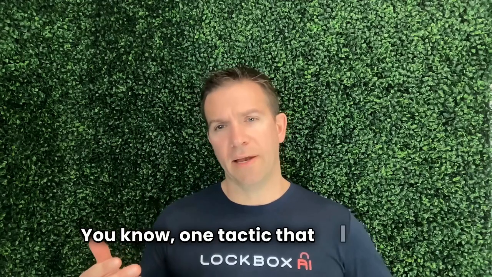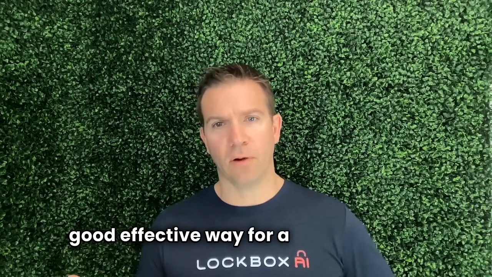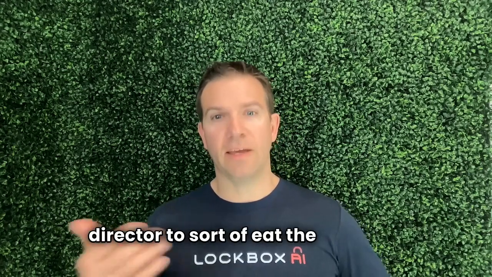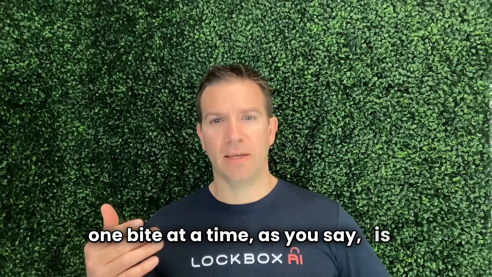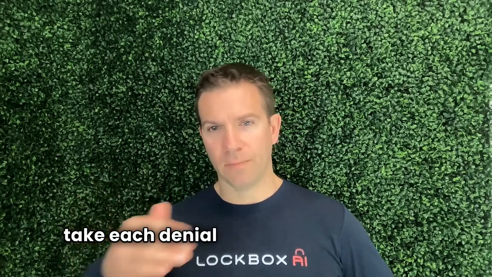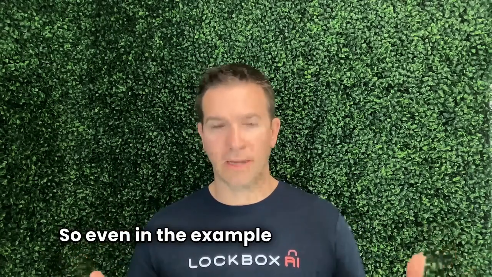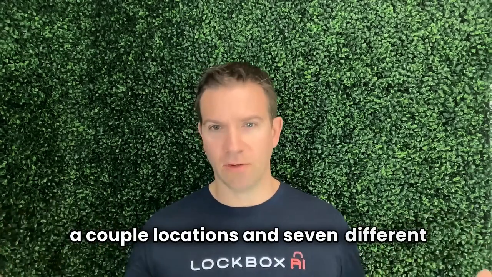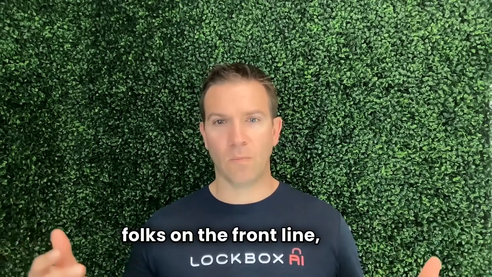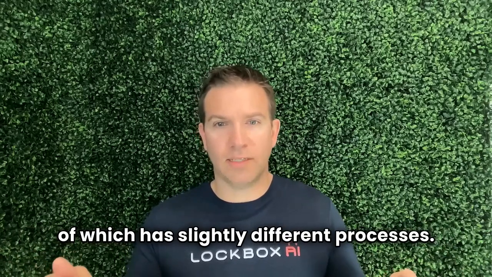One tactic that I think is a good, effective way for a revenue cycle director to eat the elephant one bite at a time, as you say, is to take each denial one at a time and then go reverse engineer what the root cause is. Now, sometimes it's really obvious, but sometimes it's not. So even in the example where you've got a couple locations and 7 different folks on the front line, each of which have slightly different processes.